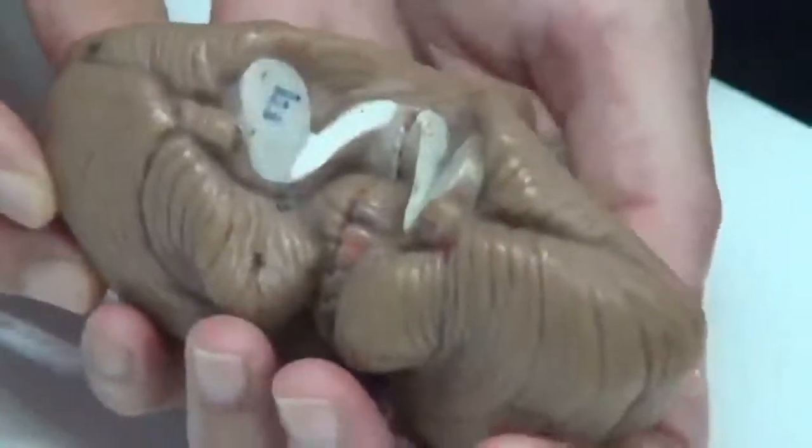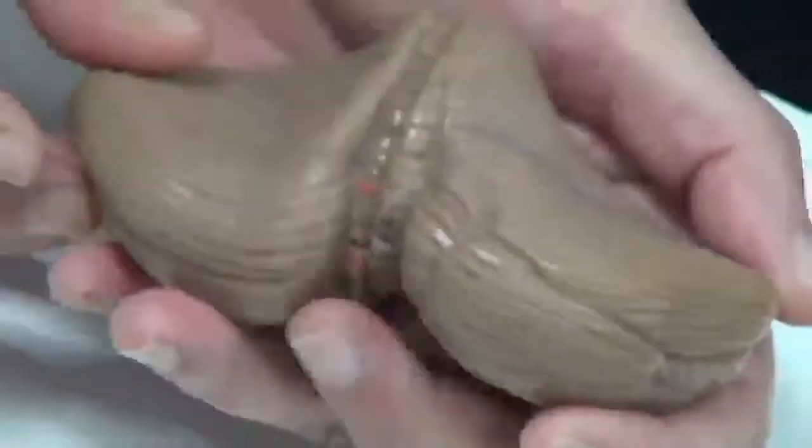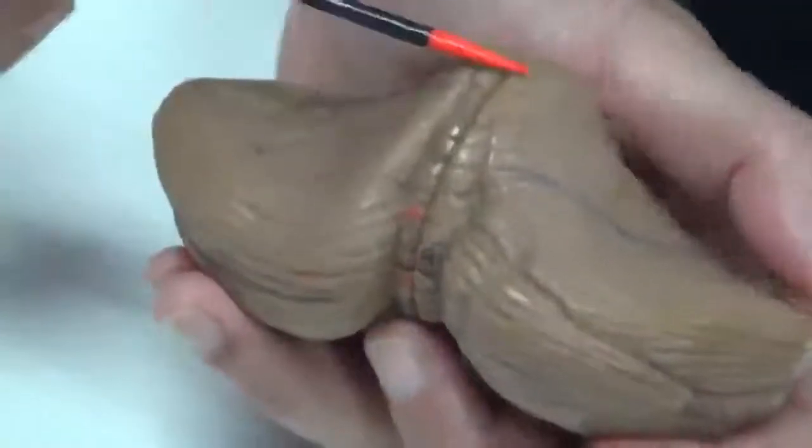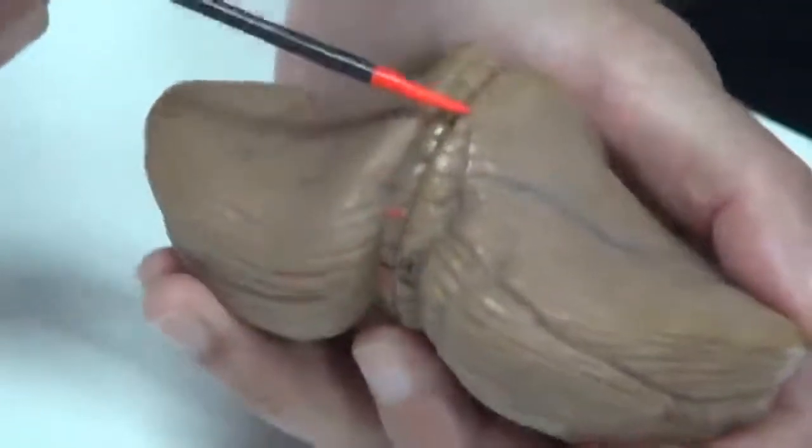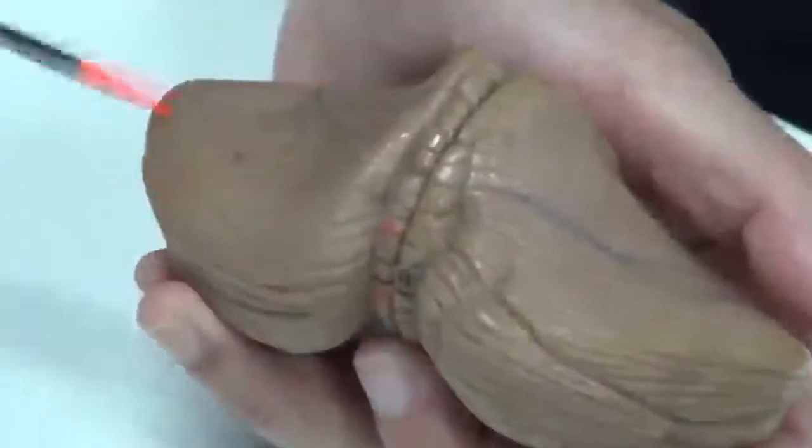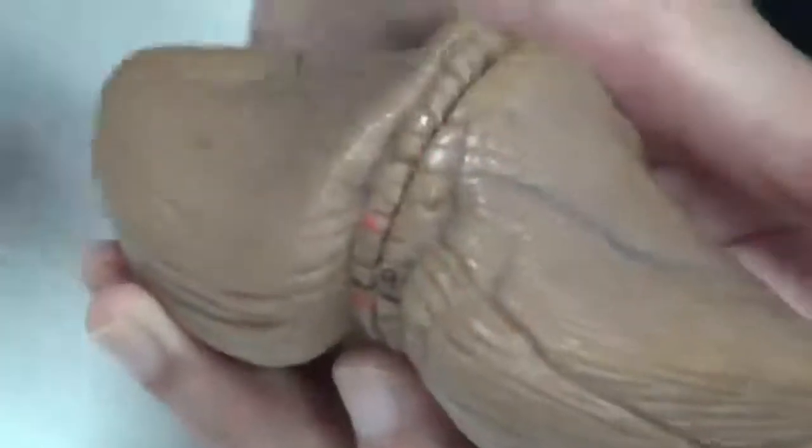Now let's have a look at the posterior surface of the cerebellum. This is the posterior surface of the cerebellum. Again, in the midline here there's the vermis. Laterally there are the cerebellar hemispheres.